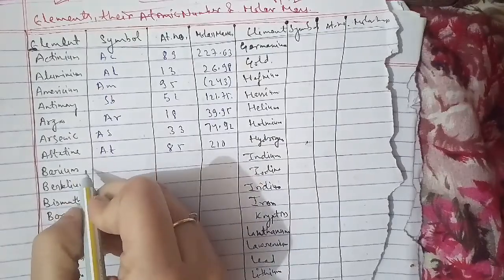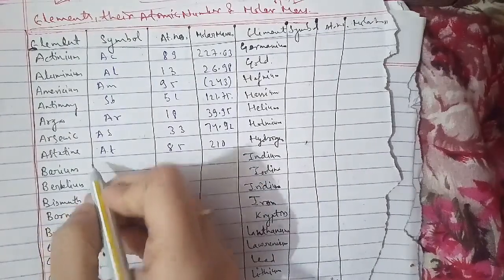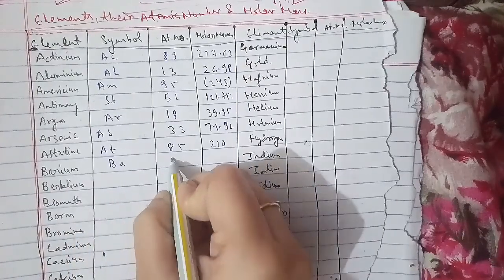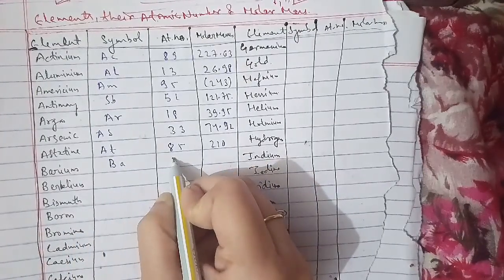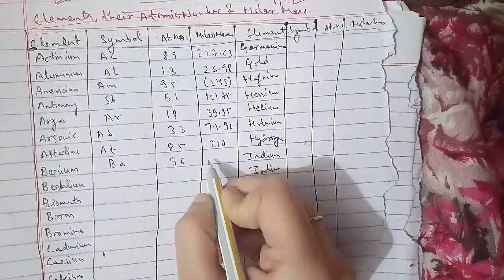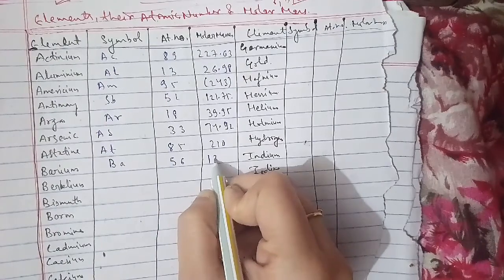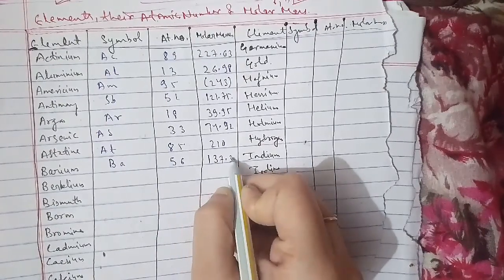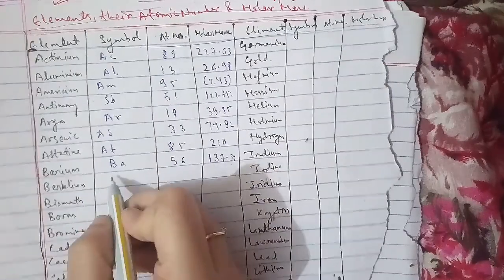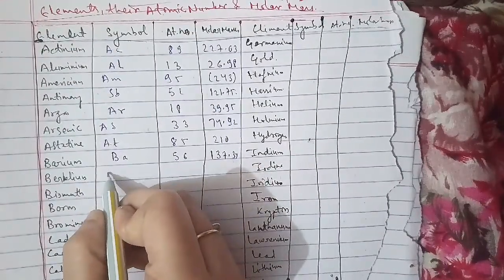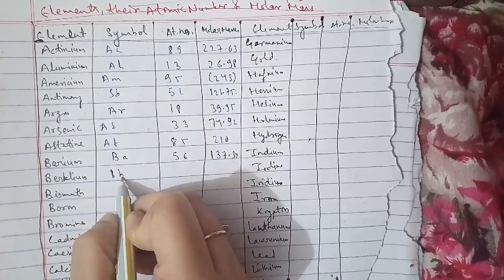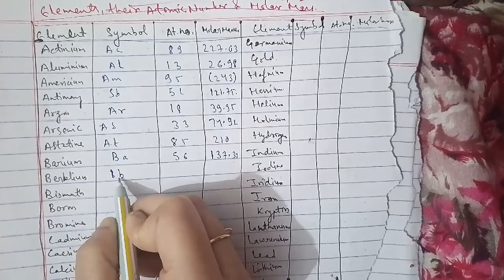For barium, Ba, the atomic number is 56 as I told you. And for berkelium, that is Bk, the atomic number is 97, and the molar mass is 247. Then we have beryllium, that is Be, atomic number is 4, and molar mass is 9.01.